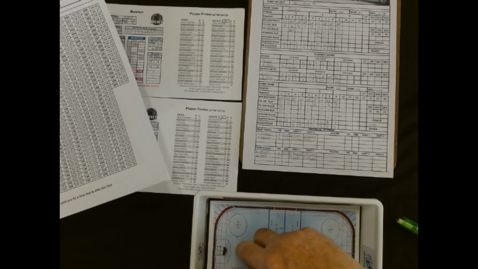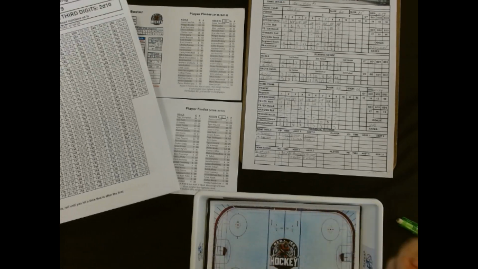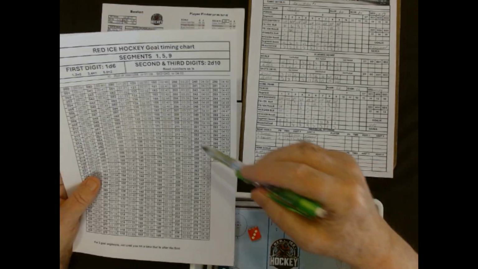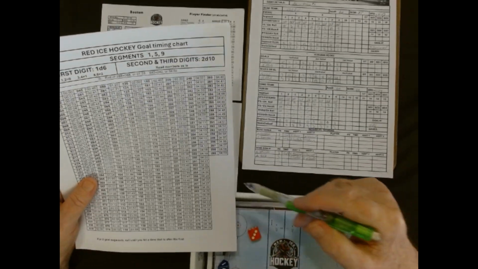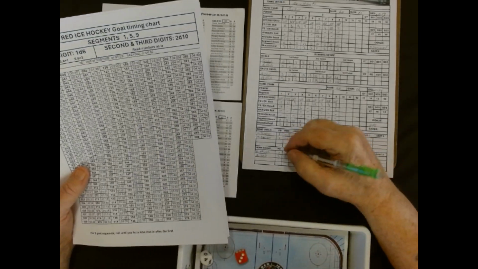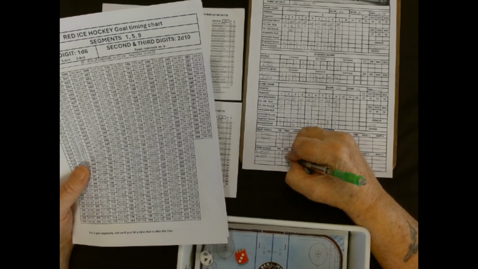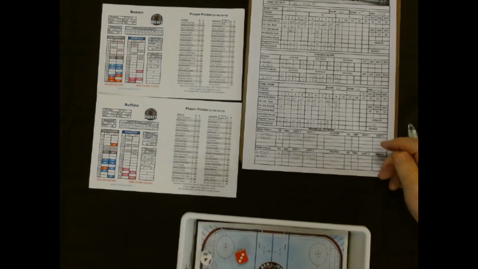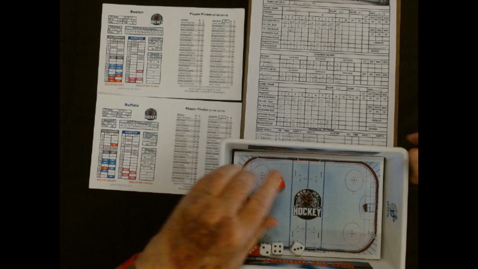Okay, we're going to roll for the 9th segment. We got a 3, which gives us a 1, 194, 194. That's 3:14 into the segment. Okay, this game is all tied up. Segment number 10.